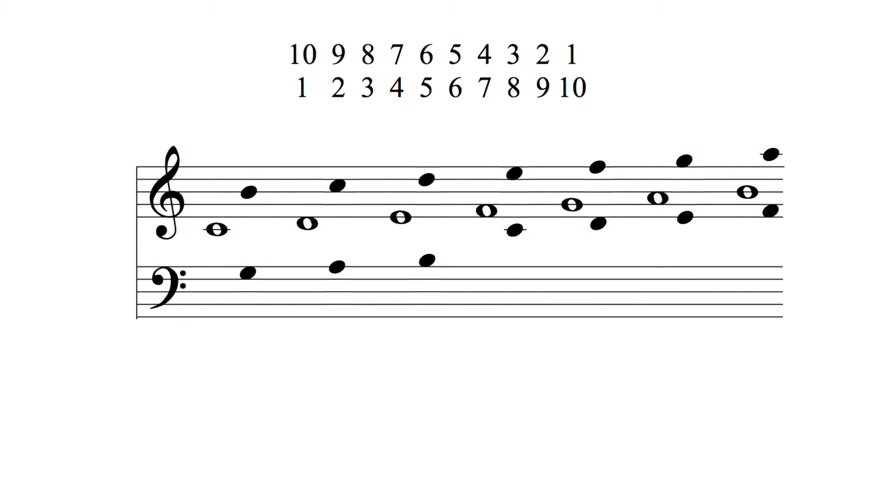The 7th inverting to a 4th implies a 7th chord in root position and second inversion harmony. The 4th can only be used to imply an allowable second inversion chord, such as a passing or cadential 6/4.